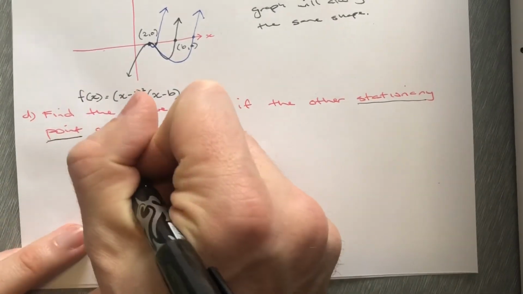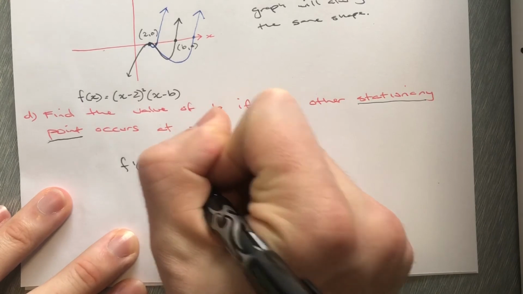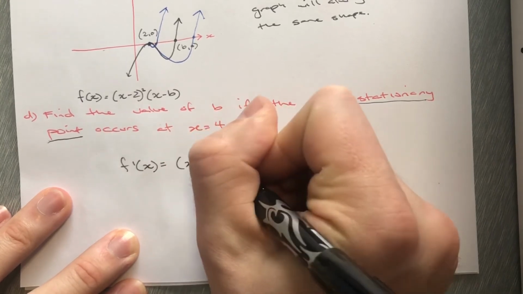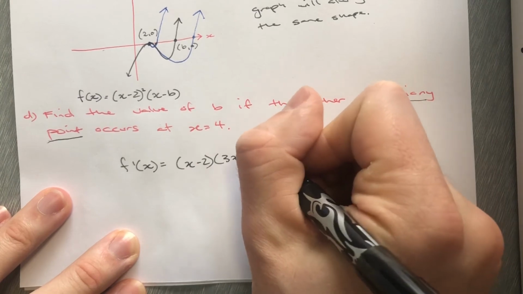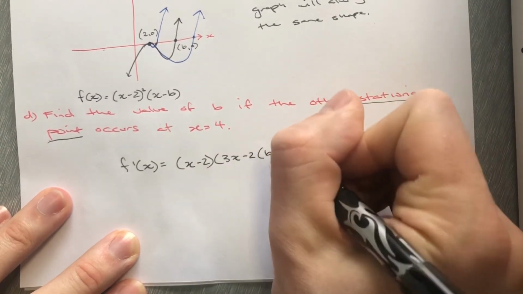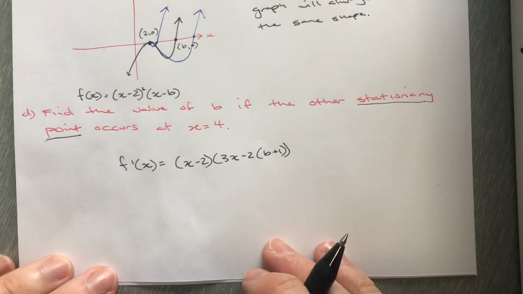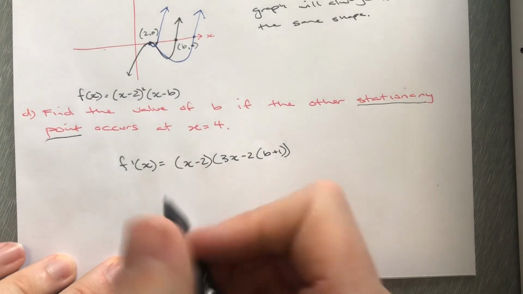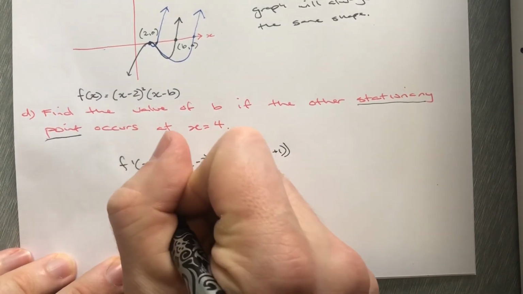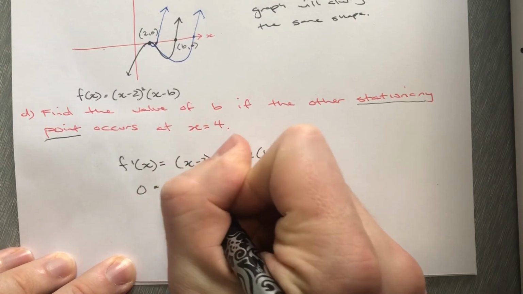Okay, so I'm just going to write it down to set us up. The stationary point occurs, so that means the gradient is 0, so this is 0, where x is 4. So let's make x 4.